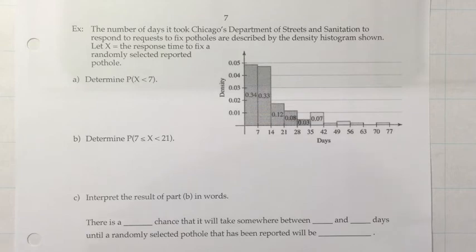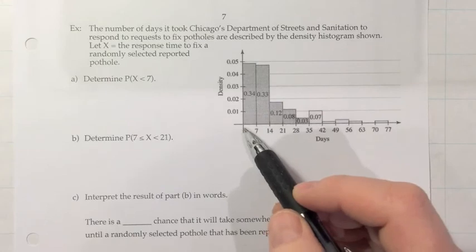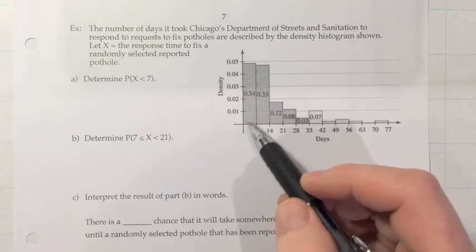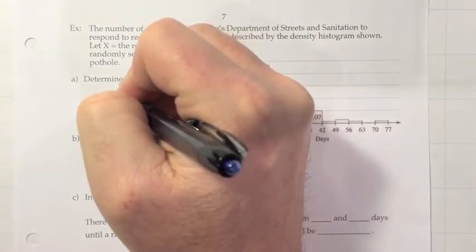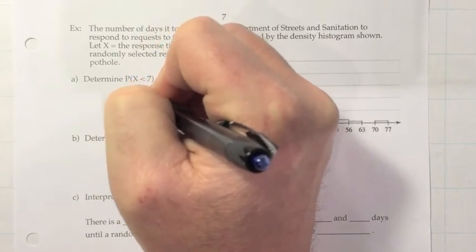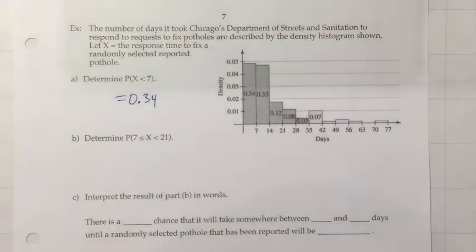So find the probability that X is less than 7. So we just look at the graph, and this would be 0 to 7, so the area of that bar is 0.34. That's the relative frequency, but it's also the probability. So we're just looking at the histogram, trying to find the bars that match up with what they're describing, and then use their areas to get our probability.